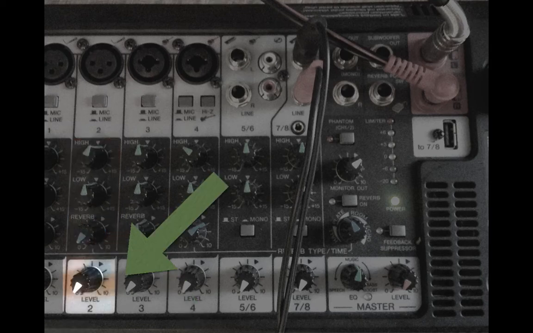The green arrow here looks at the actual volume level for that particular input. At the moment it is set to 0. But what you'd be looking to do is increase that whilst playing the track, the instrument, or singing through that line. 0 being nothing at all, through to 10 being the loudest it can be. Again, there is an arrow halfway round which roughly suggests the recommended level for that line in.